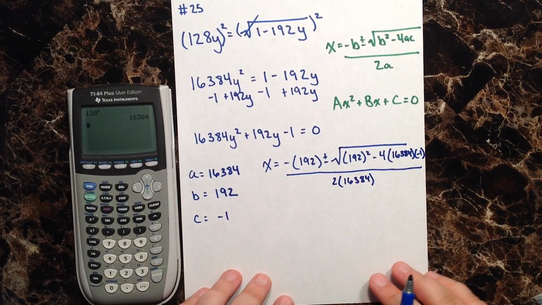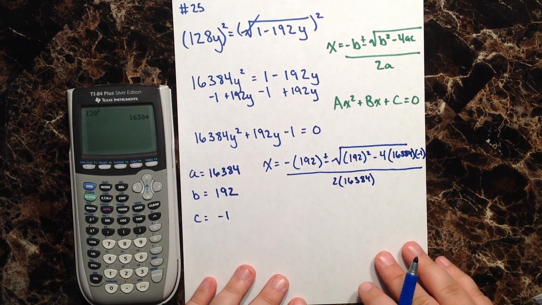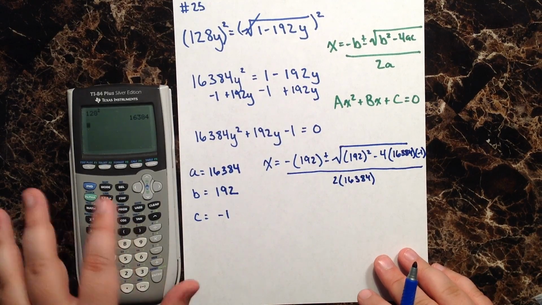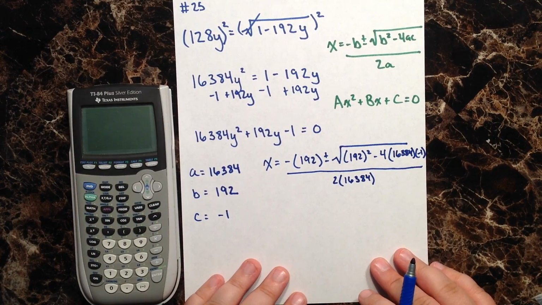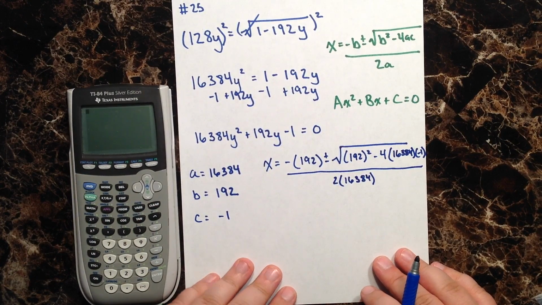I know this seems like a lot, but if we take it step by step, it's going to be okay. Make sure you have your calculator with you.